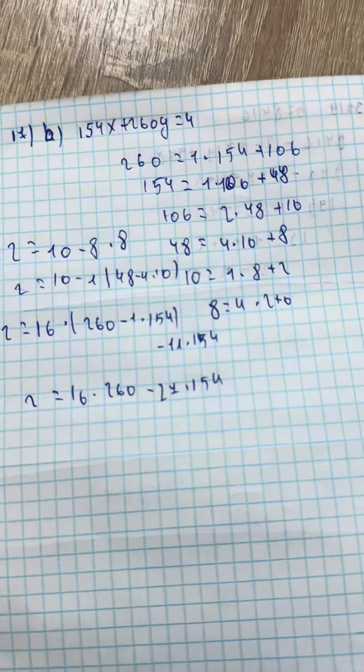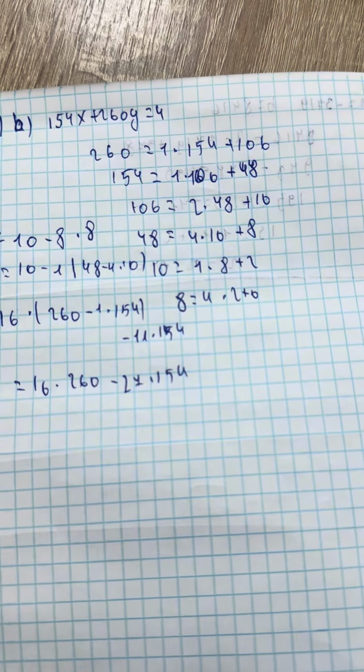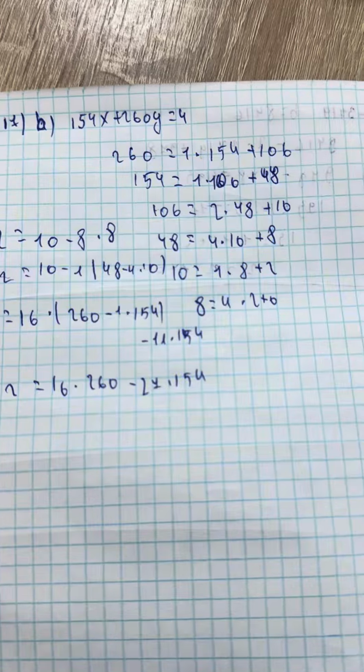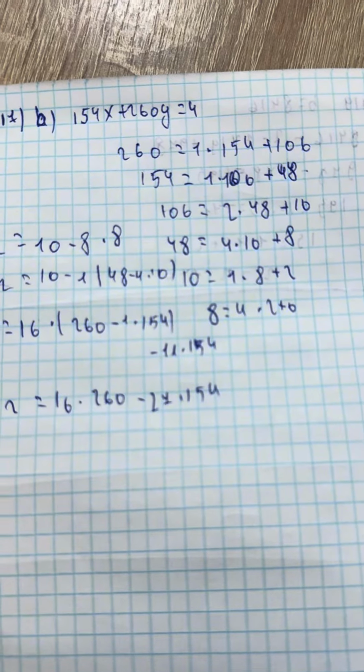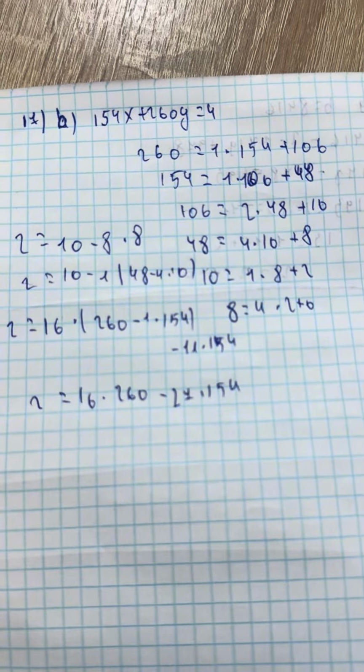So after substitution and simplifying the terms, we arrive at the following combination. 2 equals 16 times 260 and minus 27 times 154.